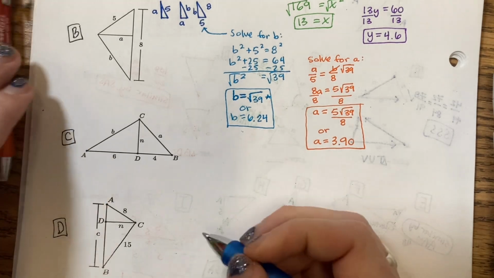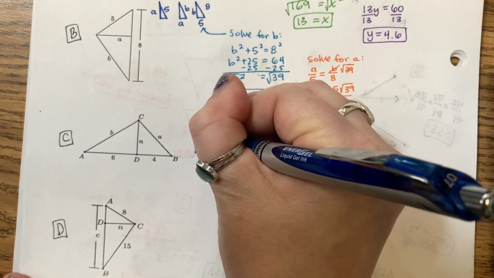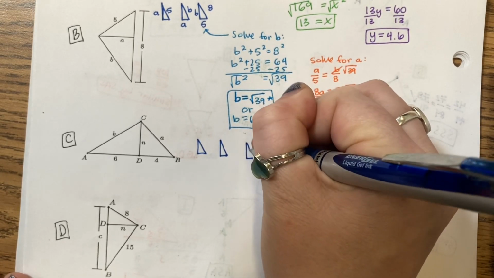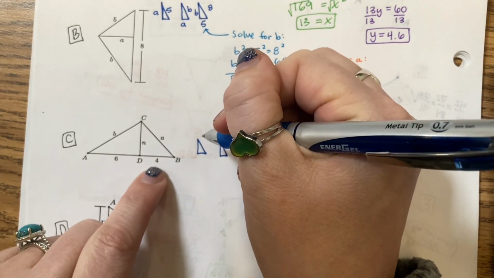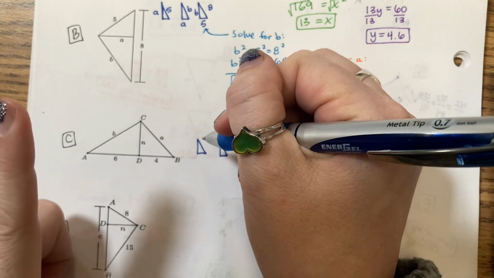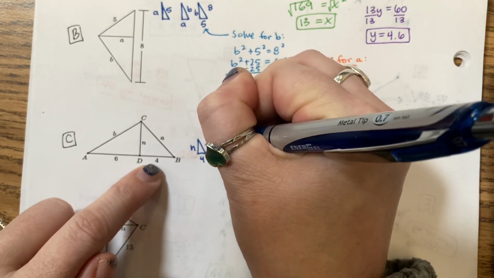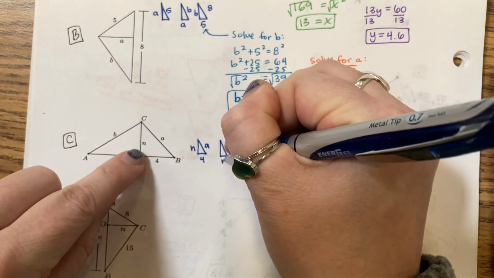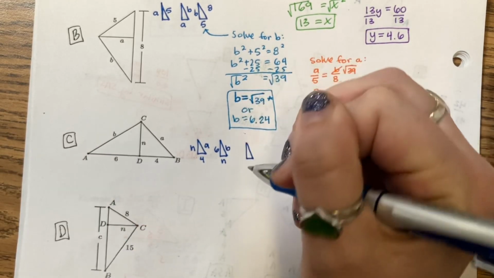Question C. I have my 3 triangles. I have this small triangle. Let's see, long leg is N, 4, and A. If I rotate this one up, the N is the short leg, 6 is the long leg, B is the hypotenuse.